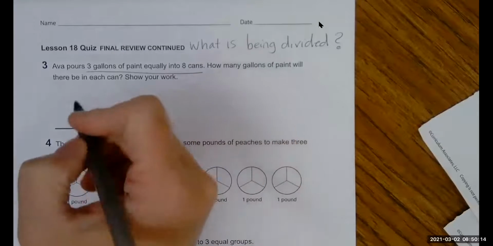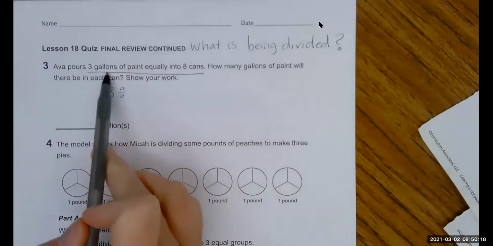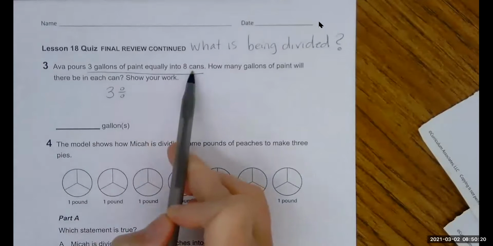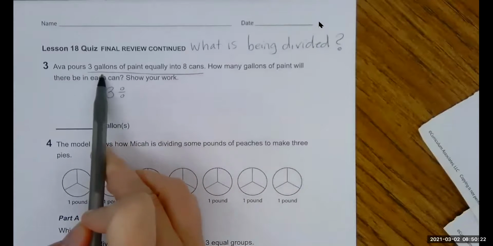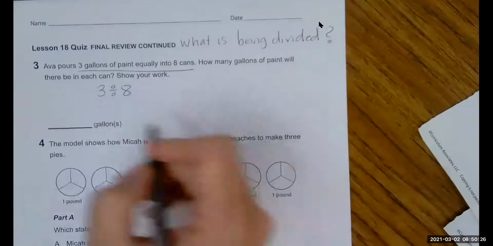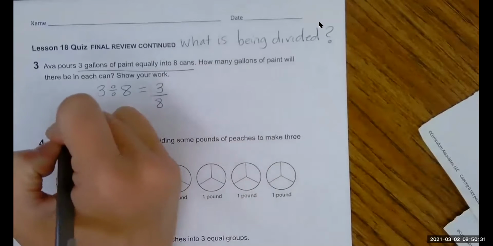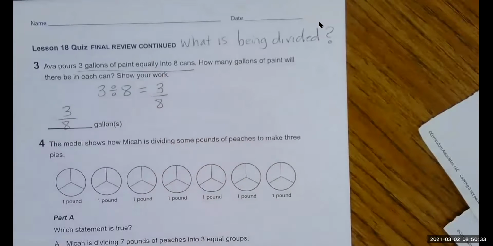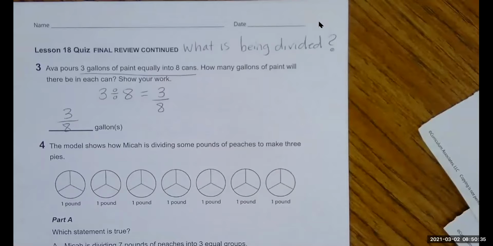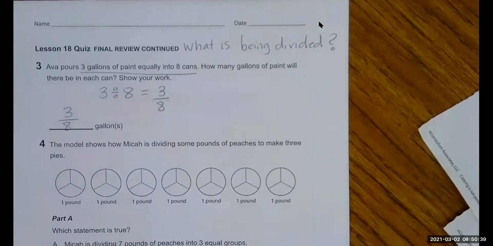I got 3 divided by 8. Yeah, it says they're taking 3 gallons of paint and equally dividing it into 8 cans. So what's being divided is the gallons into the 8 cans. And remember how we write 3 divided by 8 is just like this. So it would just be 3/8 gallons. There's no division we're actually doing here because our numerator is smaller than our denominator.